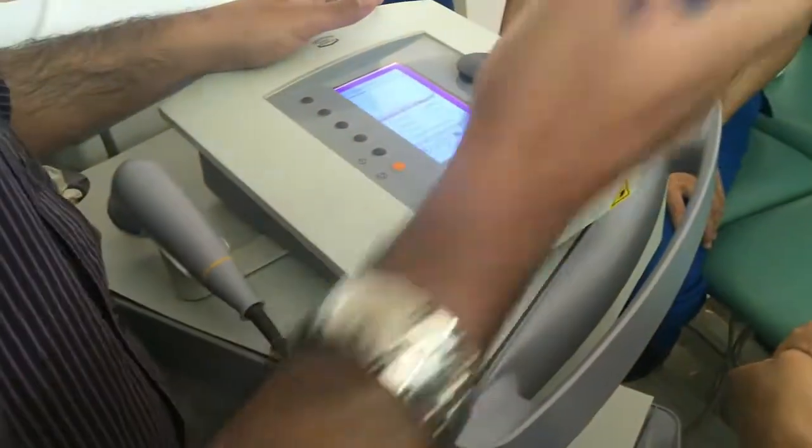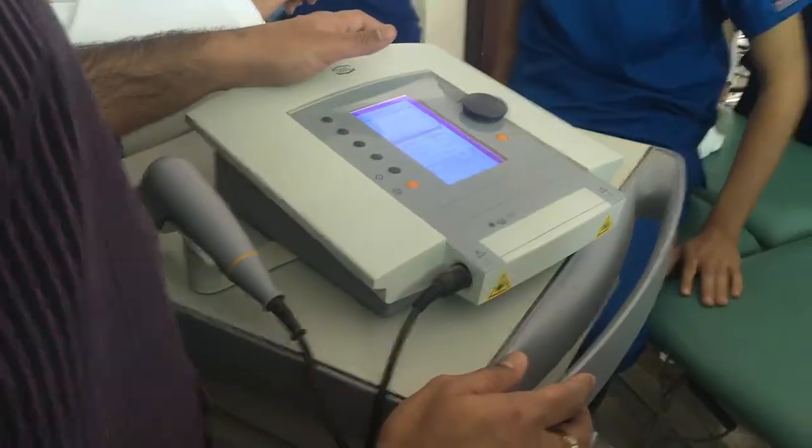You can give 2. That is, open wound is different, 0.5 to 1. Open wound 0.5 to 1 maximum.